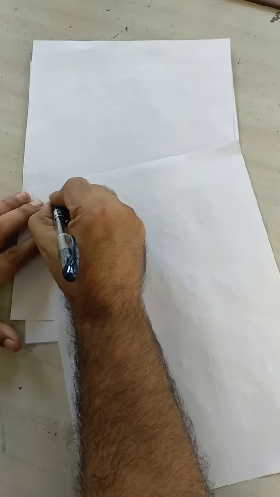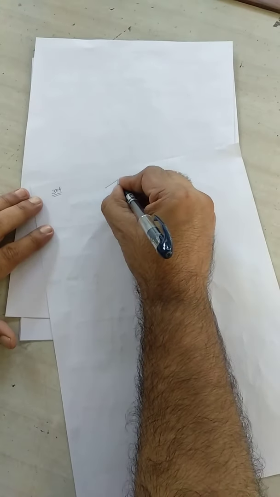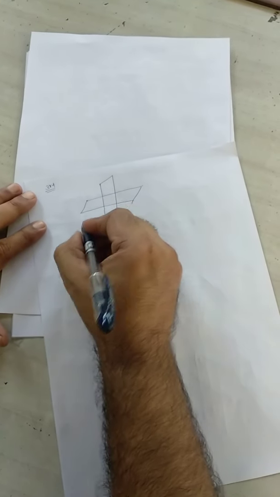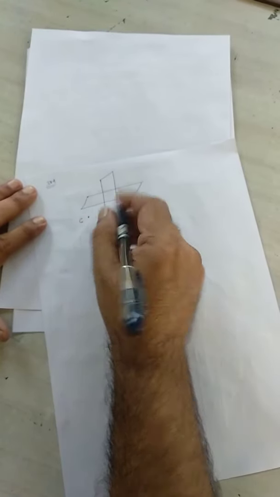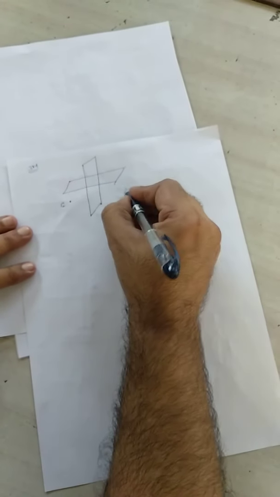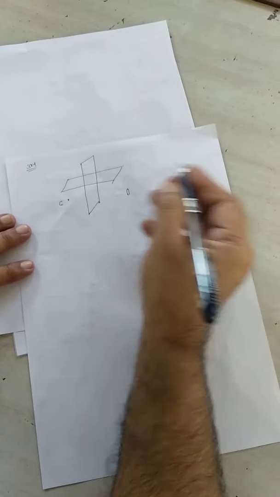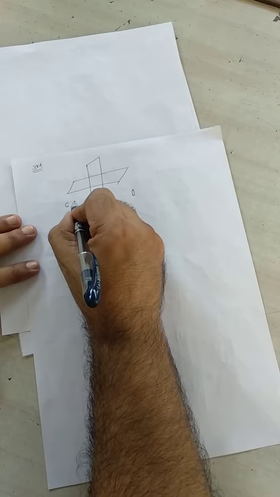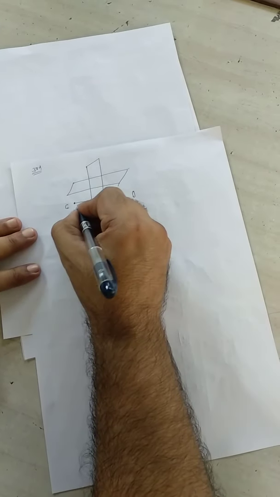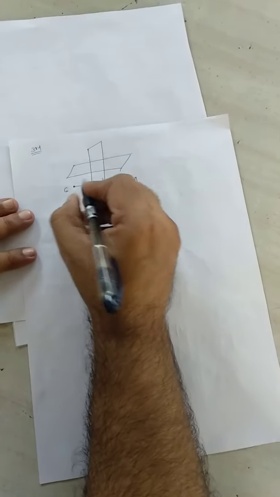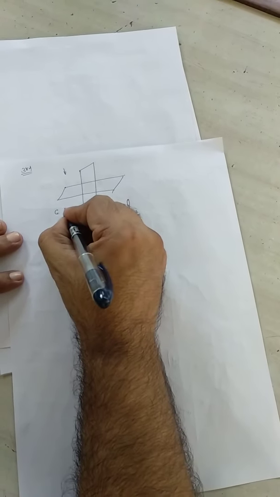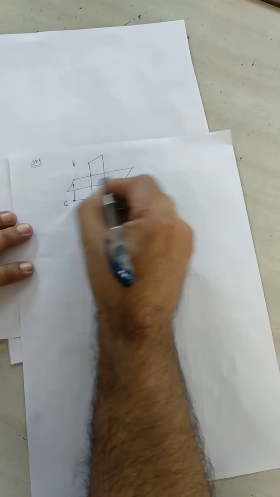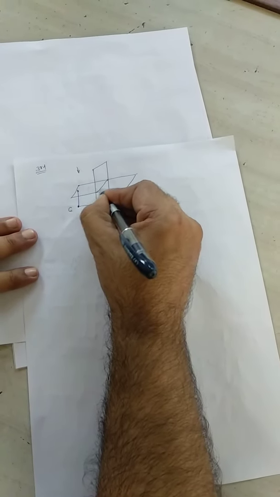Now again, in third angle, let us draw the quadrant system first. So this is the quadrant system, and this is your point C in the third quadrant, and the observer will lie again on the right hand side. When he sees this object point, its projection will fall on the vertical plane, and this will be the front view. And when he sees this object point from the top view, its projection will lie on this horizontal plane, and this will be your reference line.